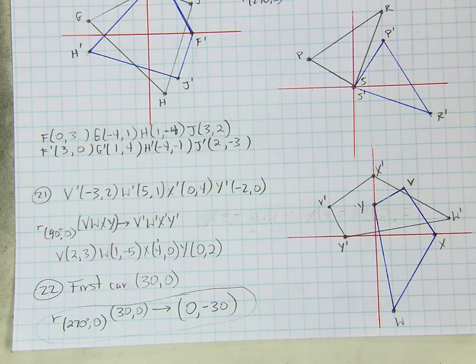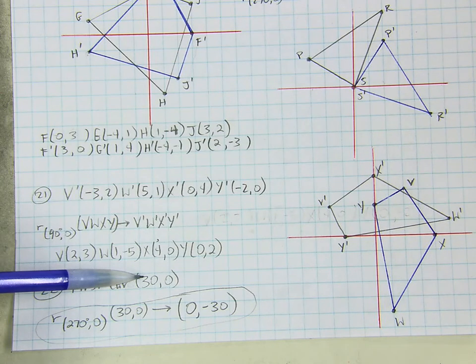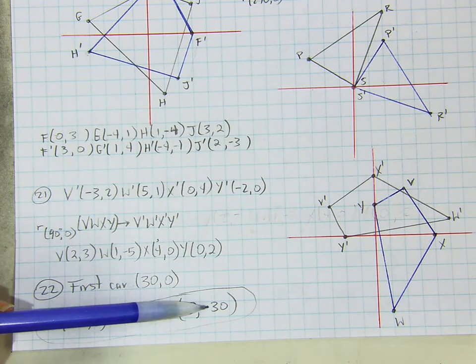And the last problem, number 22, speaks of a Ferris wheel. It said we had this Ferris wheel, and it's drawn on a coordinate plane so that the first car is located at the point 3, 0. What are the coordinates of the first car after a rotation of 270 degrees? Well, 270 degrees, what do we do? We flip the coordinate around and change the sign of the second one.